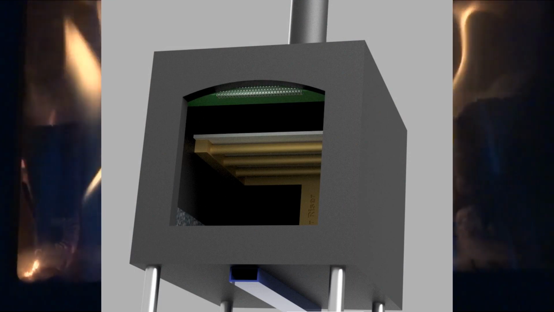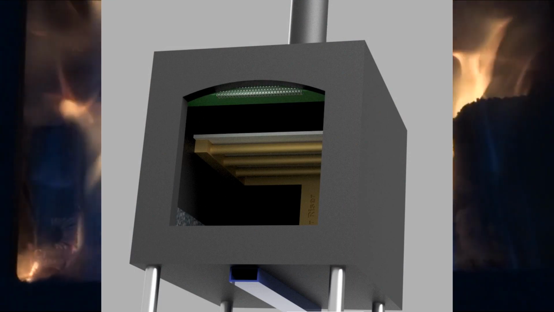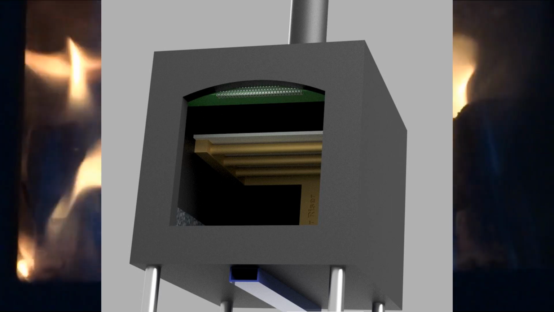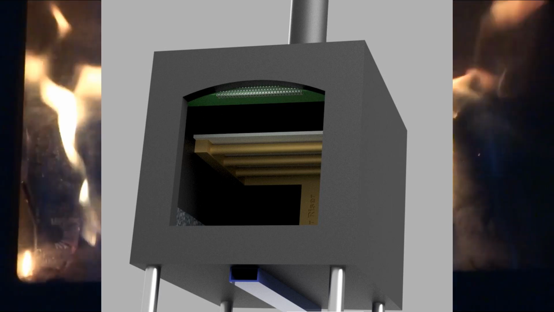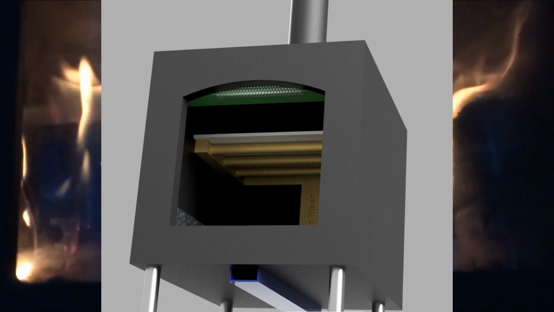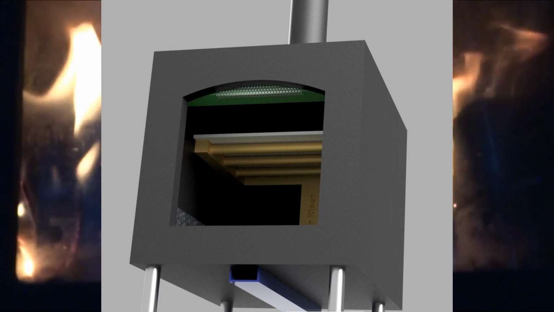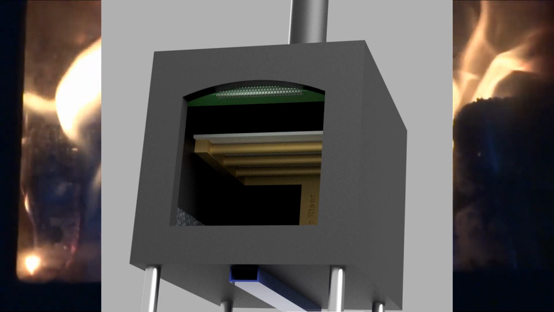We'll put the shell back on, and this is our CAD wood stove. It was good to see the parts because in a regular wood stove, you don't see how the air flows through the wood stove.